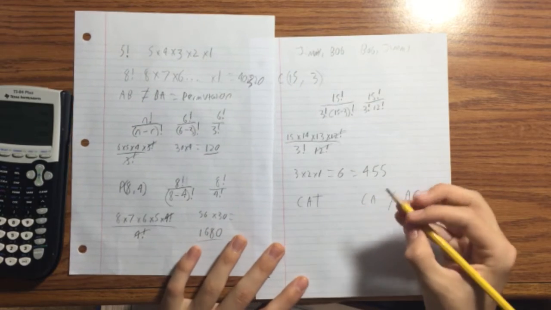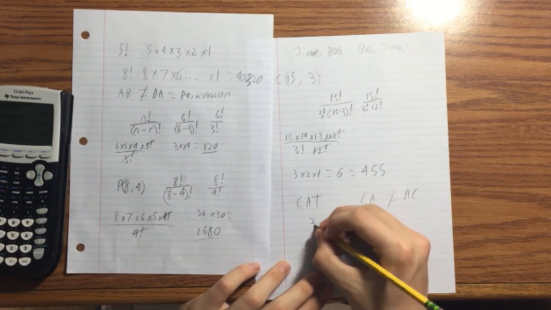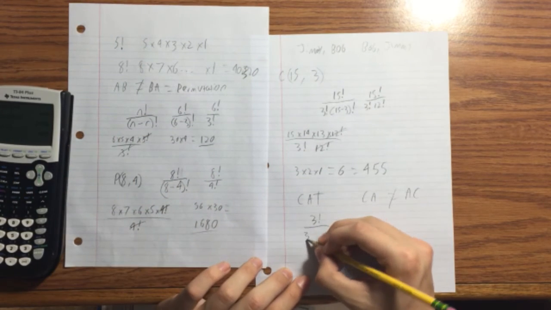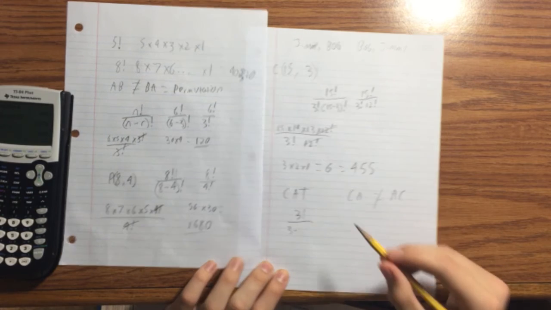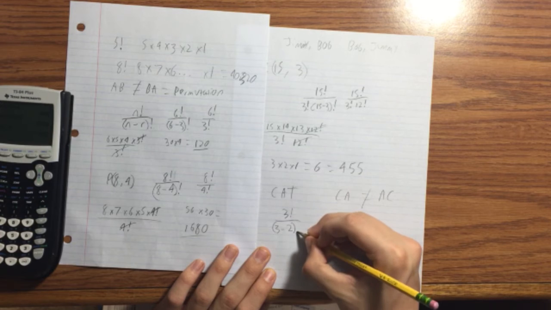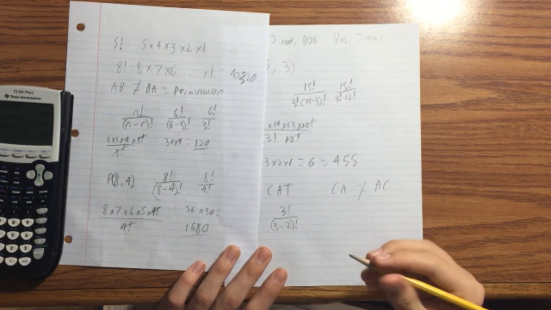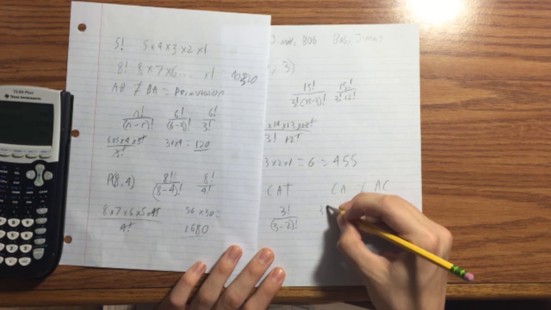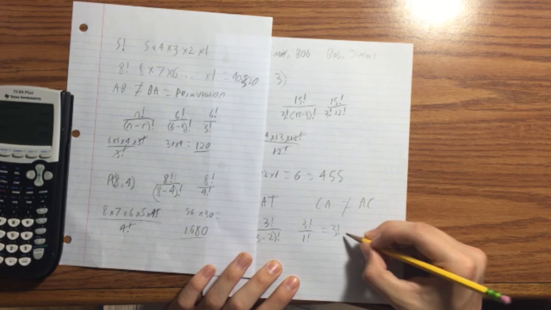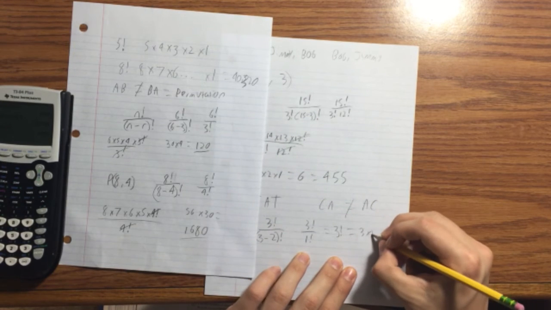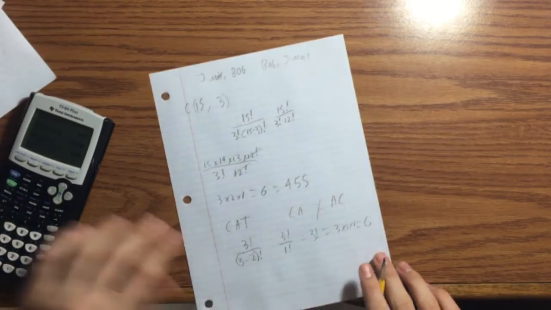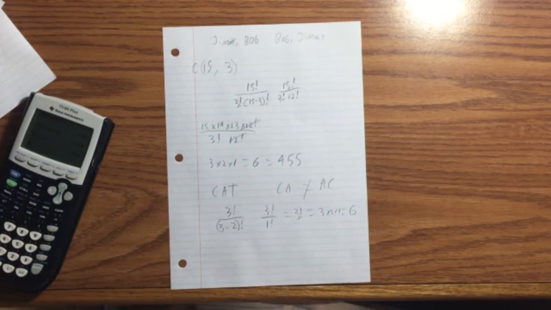Now if we put the formula here, we have the total amount of letters, n, so 3 factorial, over n minus r. And because we're trying to find 2-letter pairings, the r is 2. So 3 minus 2 factorial. Now, simplifying this, we get 3 factorial over 1 factorial, which simplifies to just 3 factorial, which is 3 times 2 times 1, which is 6. So there's 6 different ways you can arrange the word cat.